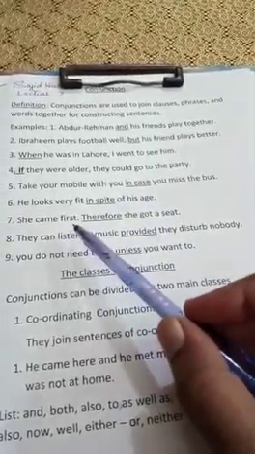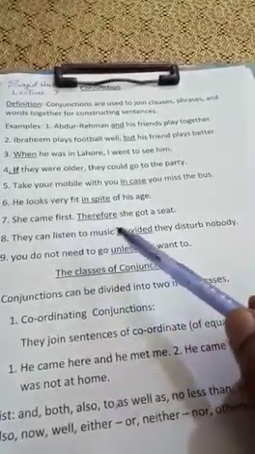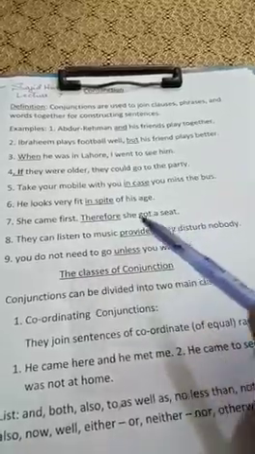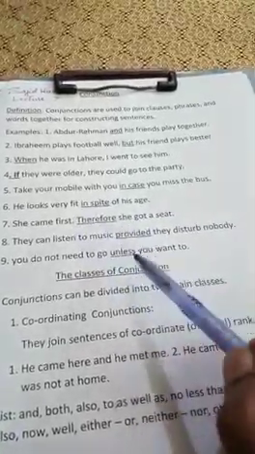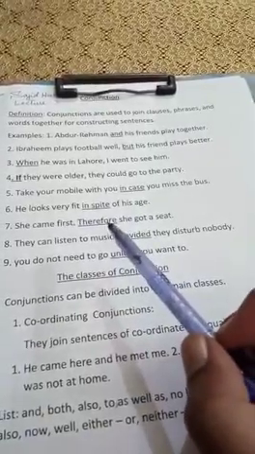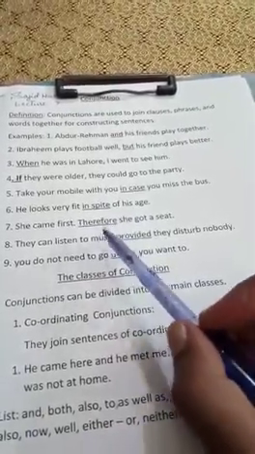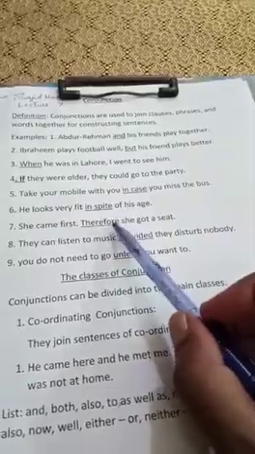She came first. This is the first sentence. Therefore, she got a seat, and this is the second sentence. Both these sentences are conjuncted regarding their meaning by making use of the therefore conjunction in the seventh sentence.